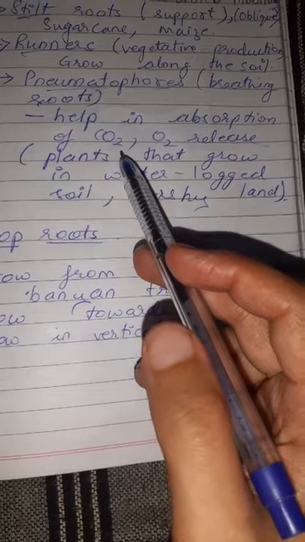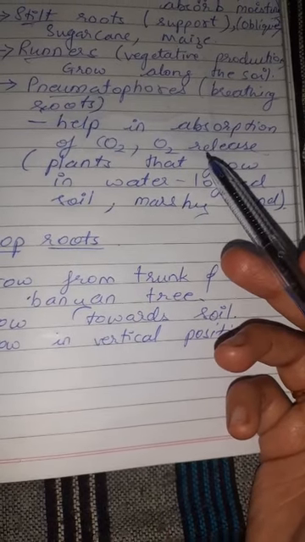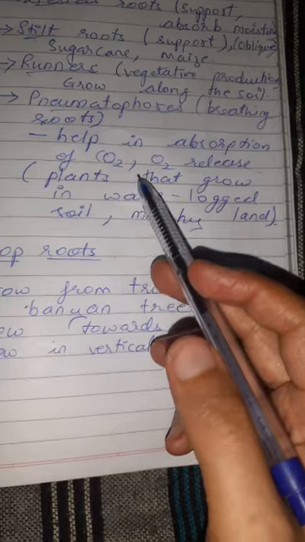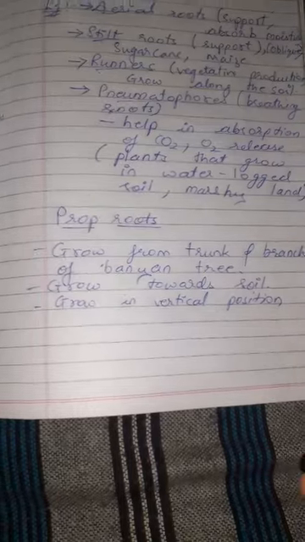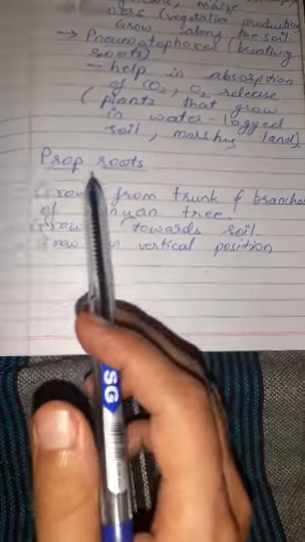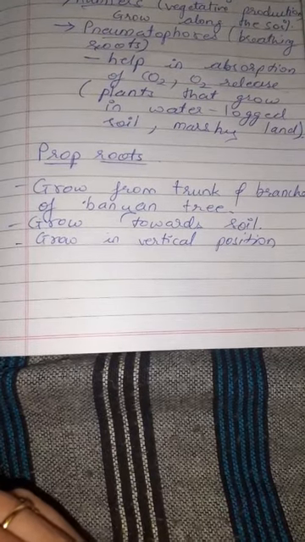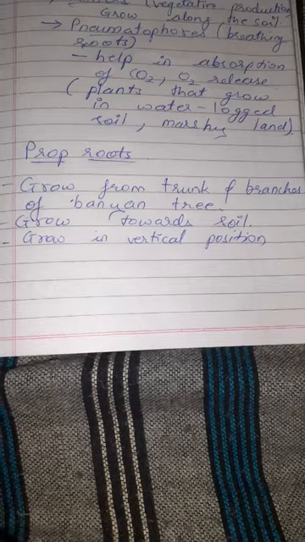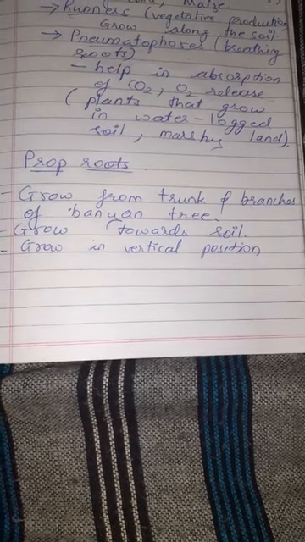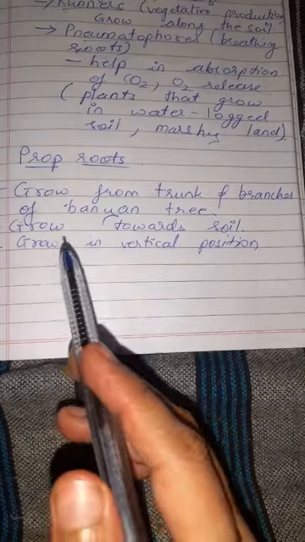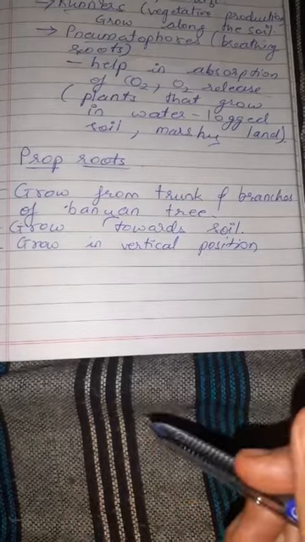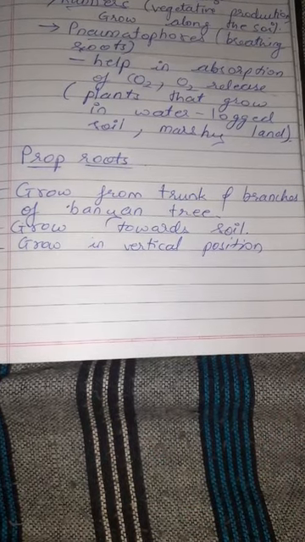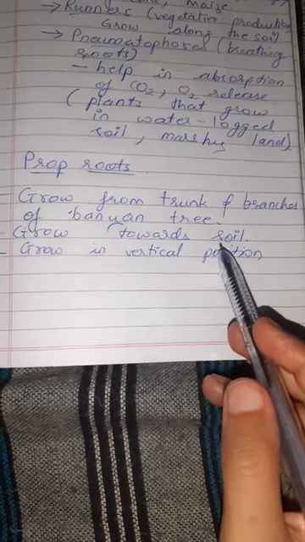And what do pneumatophores do? Of course they give support because they are roots, but they also help the exchange of carbon dioxide and oxygen. The last type of roots that are seen are called prop roots. Prop roots are similar to aerial roots, and the common example of a plant that has these roots is the banyan tree. Prop roots grow from the branches or the trunk of the tree, and when they grow, they go in a straight, vertical direction up to the soil.